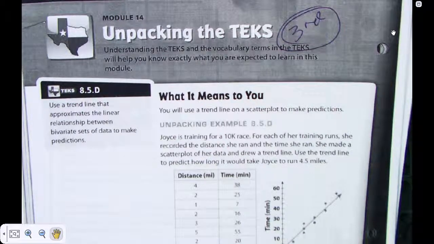We got people in here with 90-something averages. I appreciate you. You've learned how to do it and worked hard. Page 394.